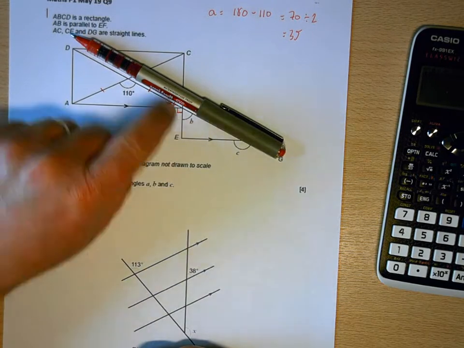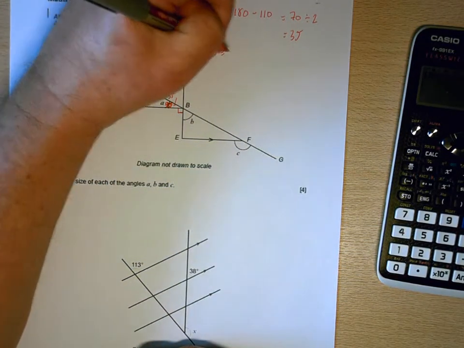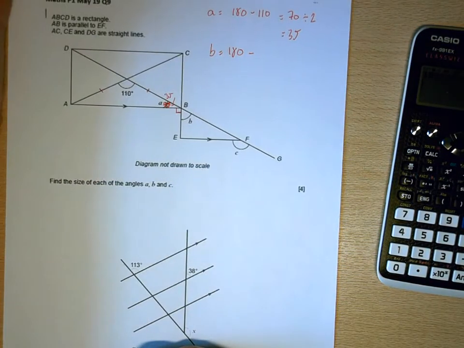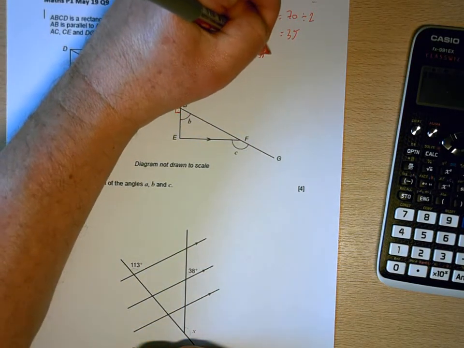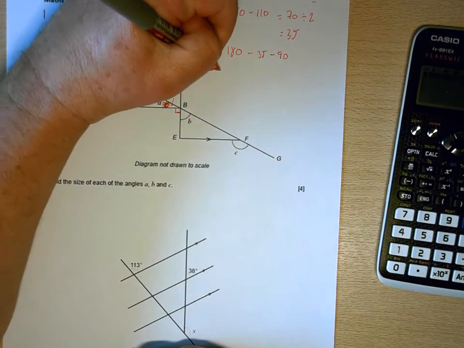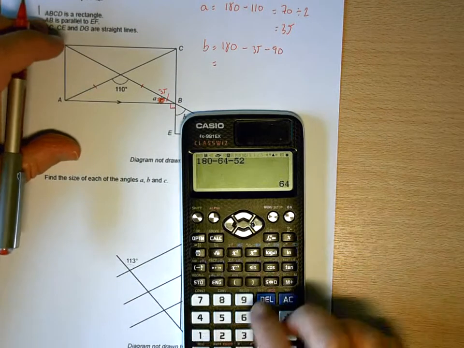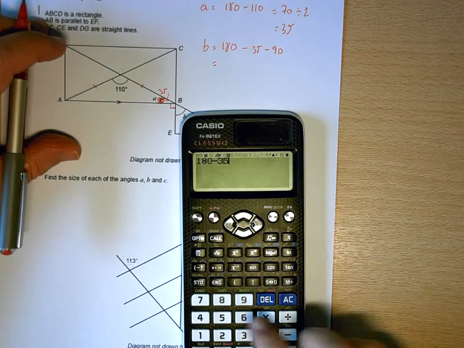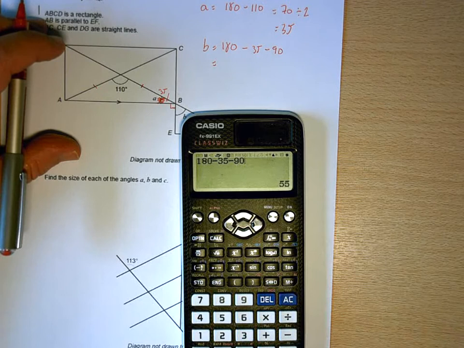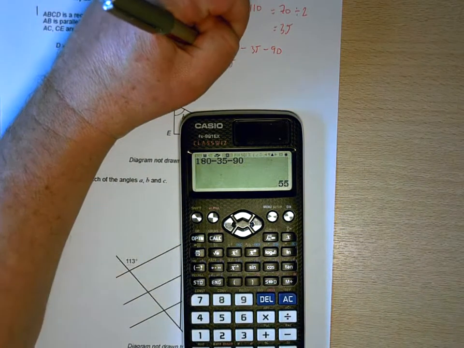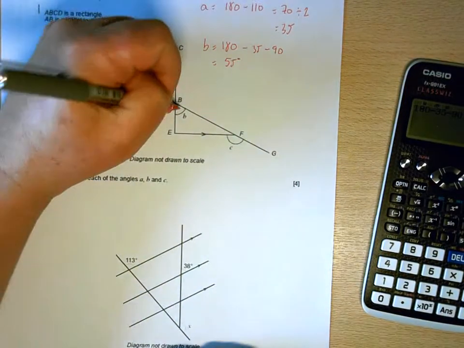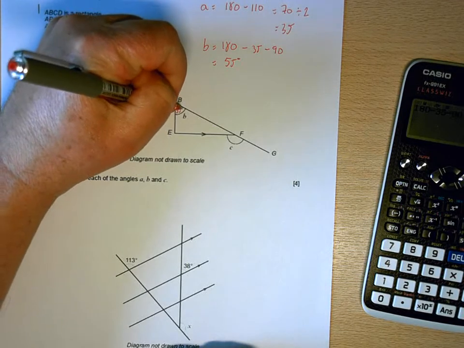So to work out B, I've got to do straight line, 180, take away the 35, take away the 90. So angle B is 55 degrees.